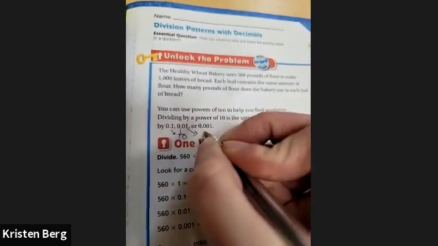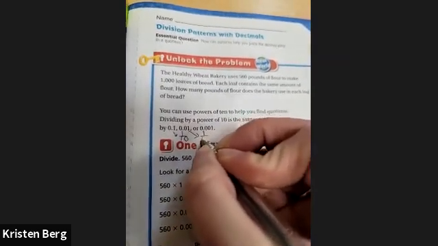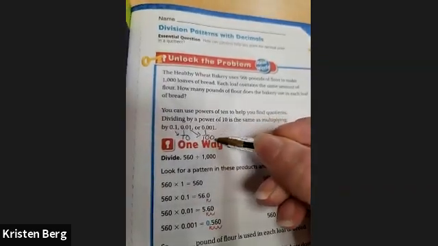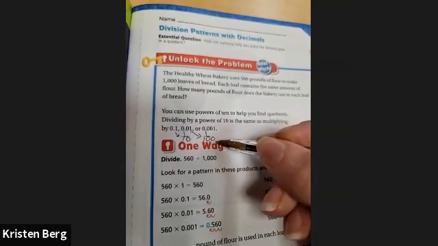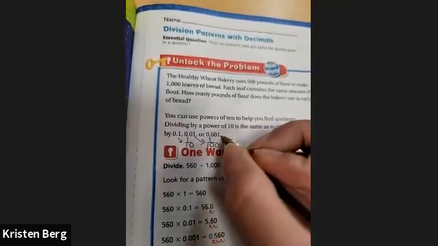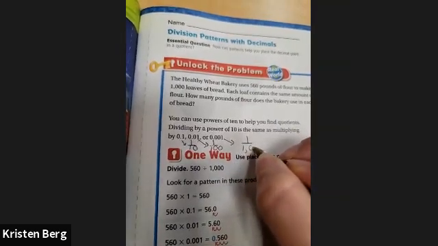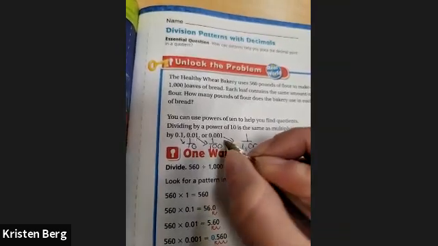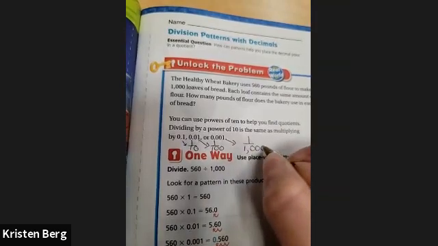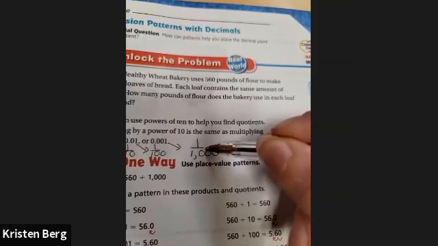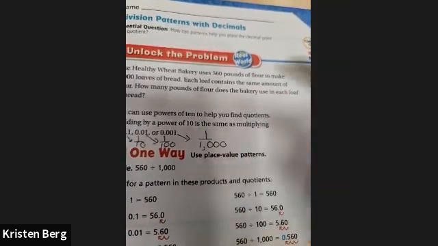This one is showing 1 over 100, one hundredth, which is dividing by 2 places, making it 2 places smaller. And then this one is saying 1 thousandth, which means you're going to make it smaller by 3 places, because remember, this fraction bar is also a division bar. So keep that in mind.